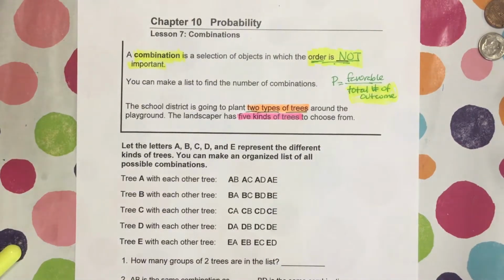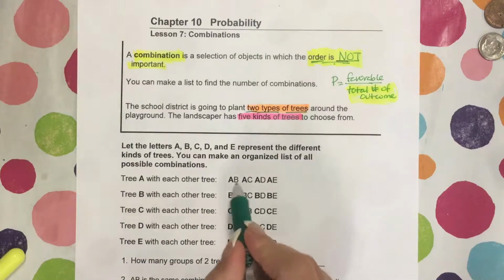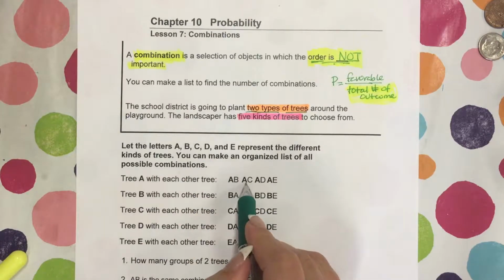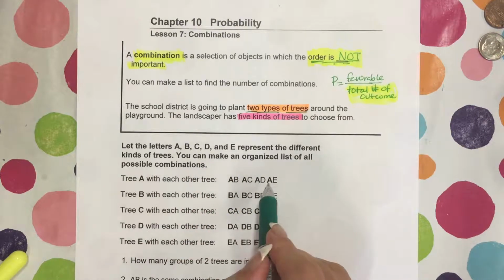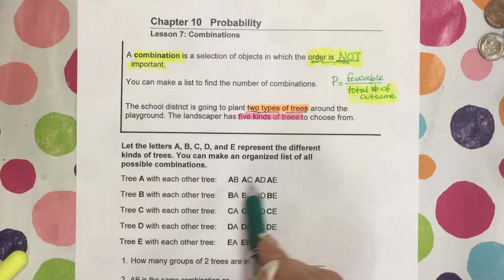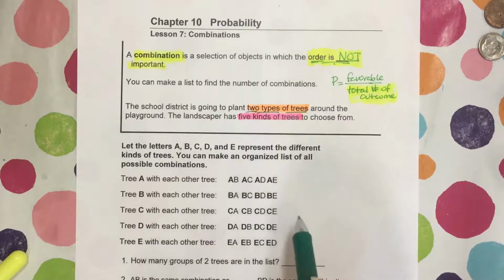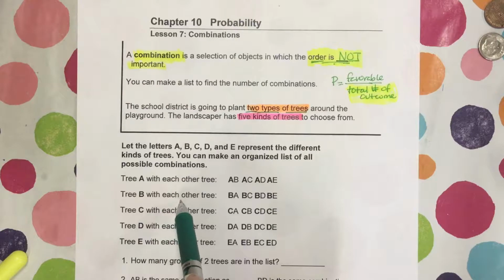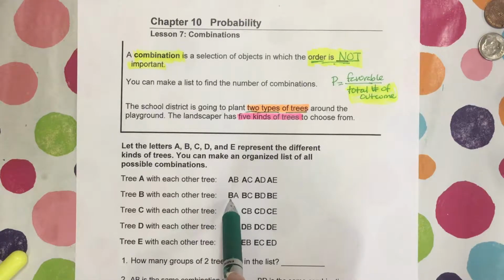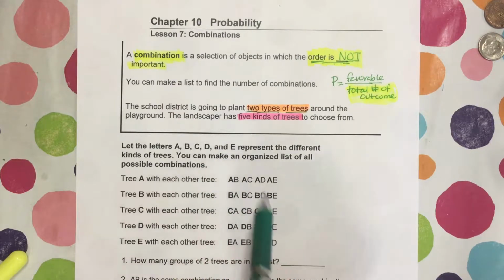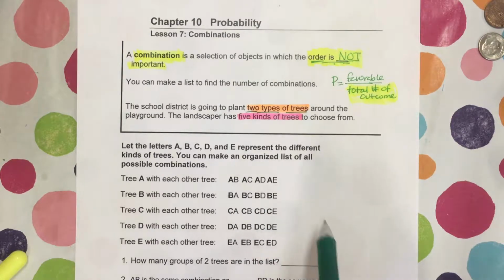So let's say we want to write all the different options. Let's say we want tree A to be one of the trees. Well, tree A can go with B, tree A can go with C, tree A can go with D, or tree A can go with E. Those are all of the combinations of planting tree A with another type of tree. How about if we plant tree B? Well, tree B could go with A, tree B could go with C, tree B could go with D, and tree B could go with E.